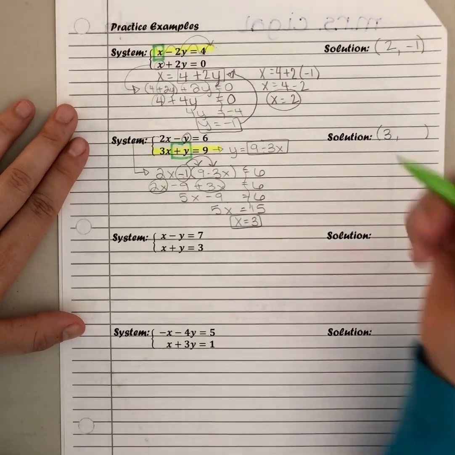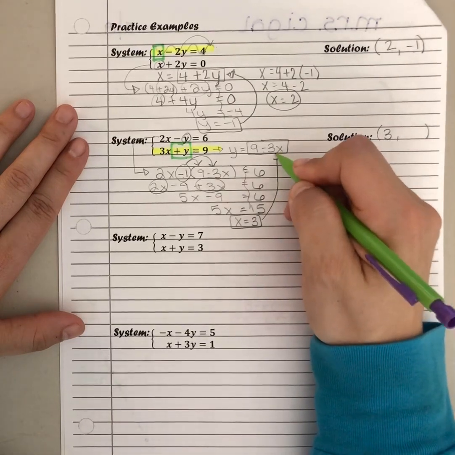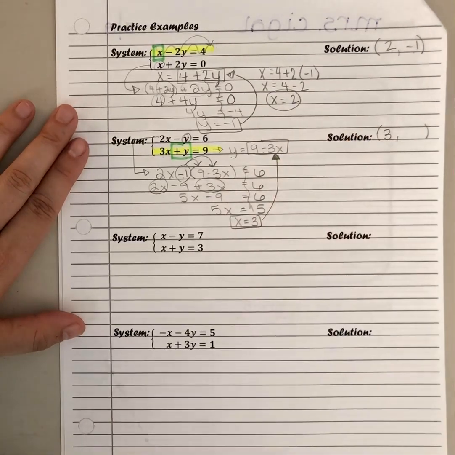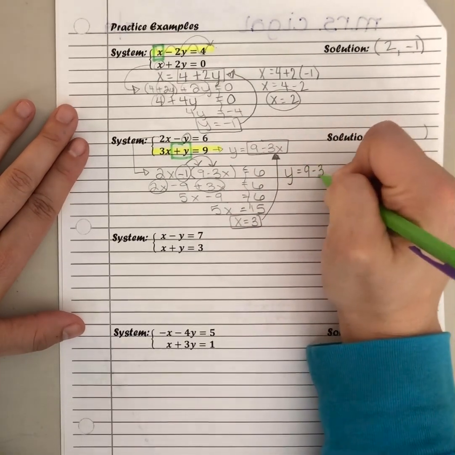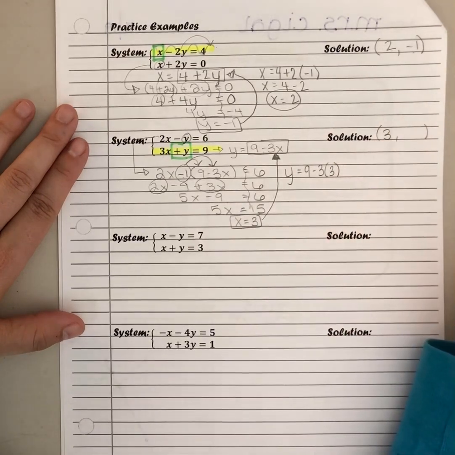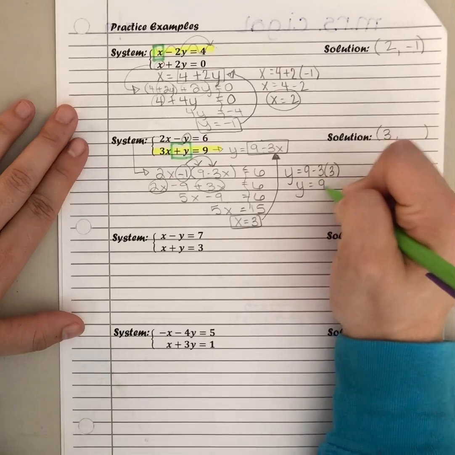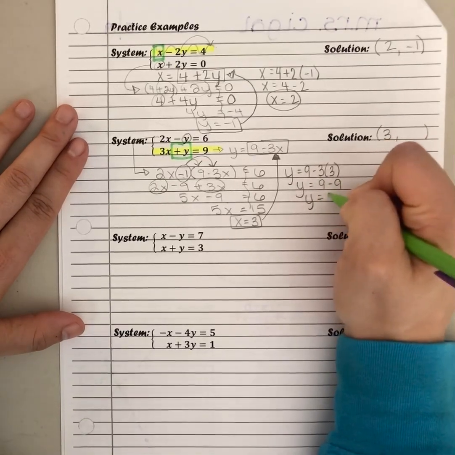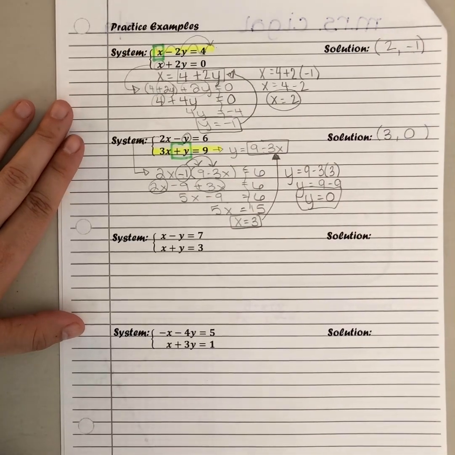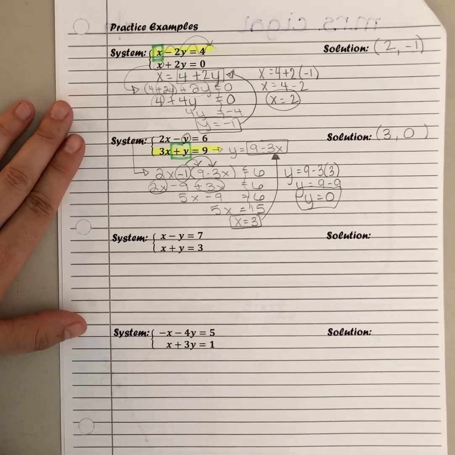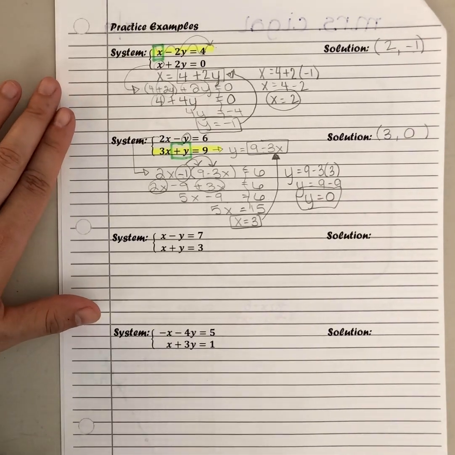I need to take that and plug it back into one of these equations. It doesn't matter which one. Kind of like that one that we made on our own. I'm gonna use that. So this tells me that y equals 9 minus 3 times our x value. Don't do the 9 minus 3 yet, make sure you multiply first. This says that y is 0. You can check it on Desmos, or you can input x equals 3 and y equals 0 into our equations and make sure that you get a true statement.